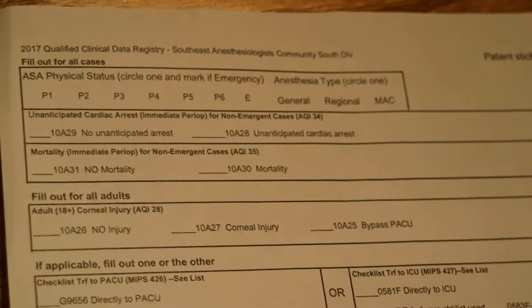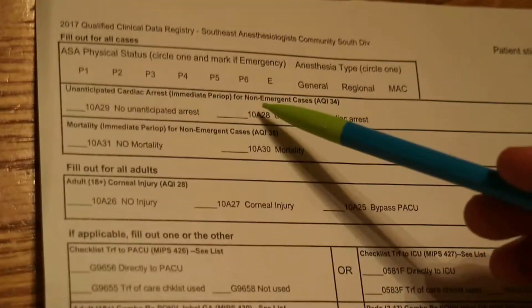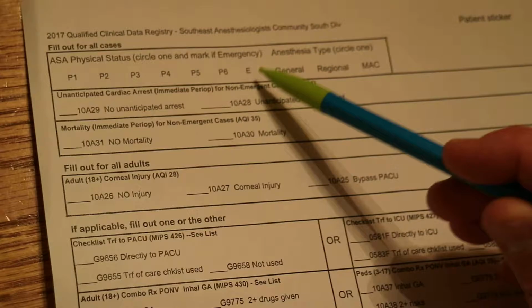Also, this goes for the ASA physical status. Please circle the one that applies. This should also mark or at least match what is in the physical exam on Epic. If it is an emergency, please document that here by circling E.